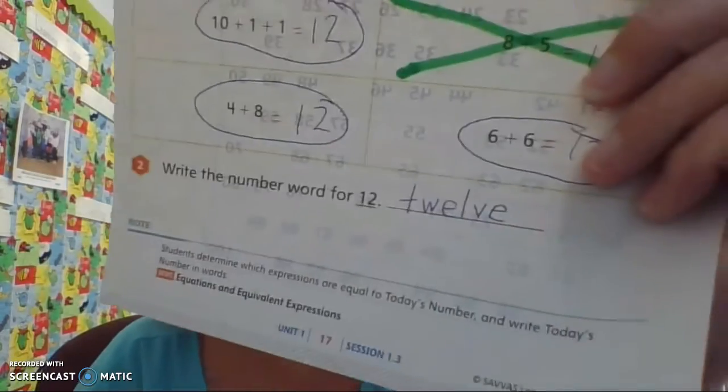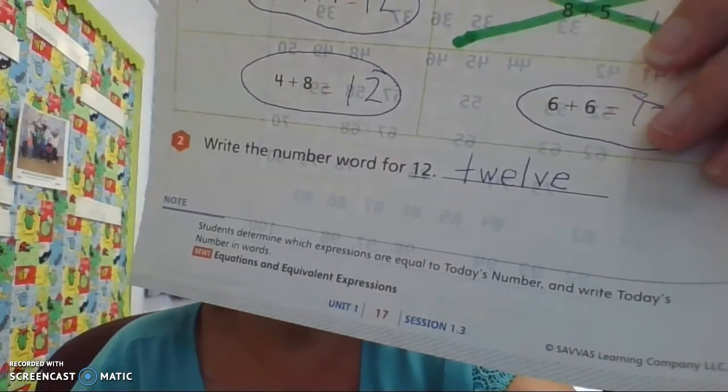And at the very bottom of the page, you were asked to spell the word 12. So let's spell it together now to make sure that we have it correct. So it's T-W-E-L-V-E. And that spells 12, and I'm going to show it to you really close there. 12. Great job, guys. Alrighty.